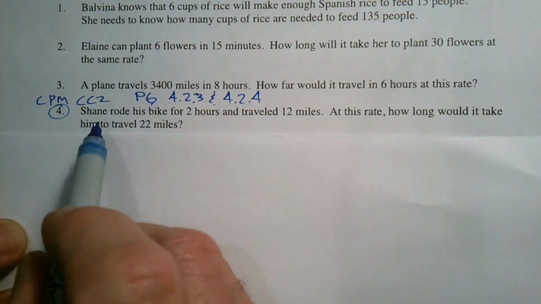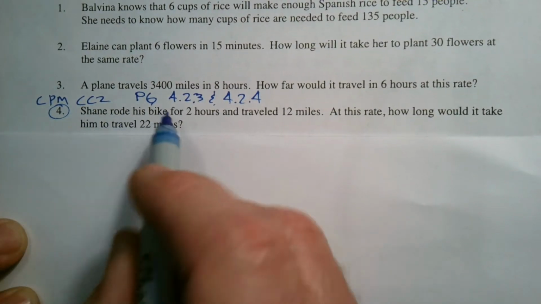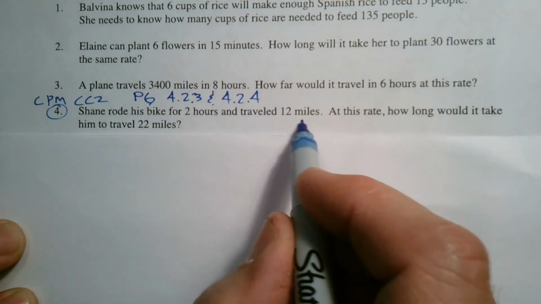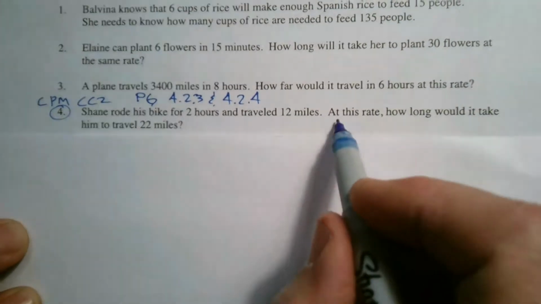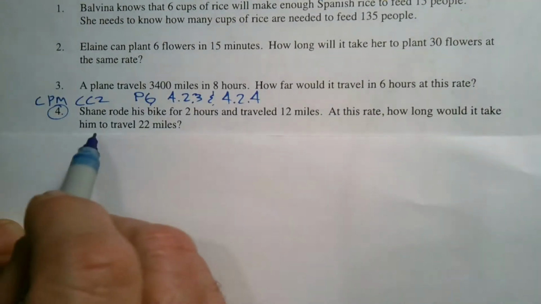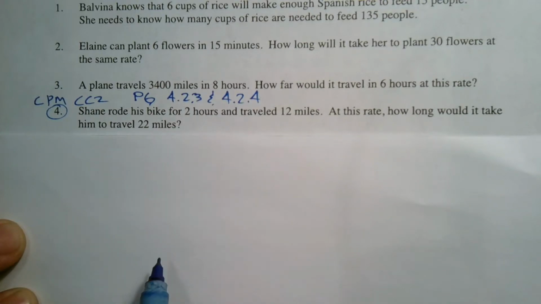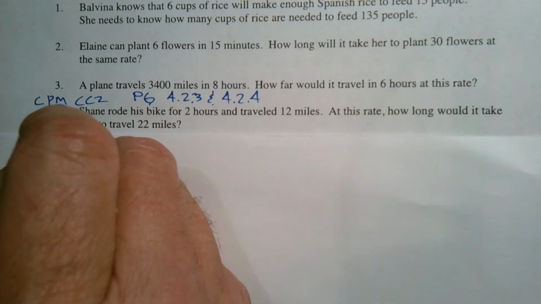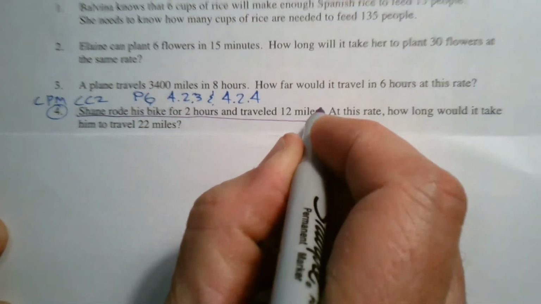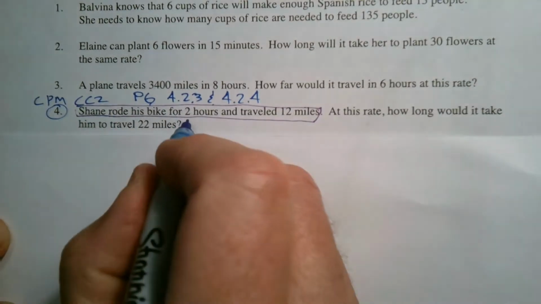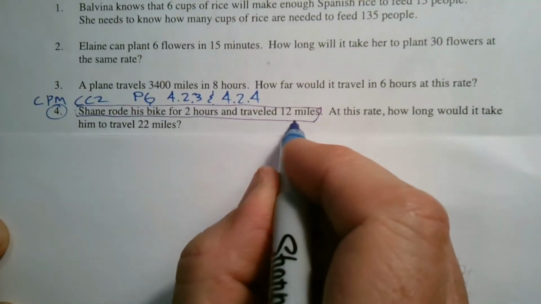It says Shane rode his bike for 2 hours and traveled 12 miles. Okay. At this rate, how long would it take him to travel 22 miles? So in the very first sentence, I am given a rate. The rate I'm given is 2 hours traveled for 12 miles.